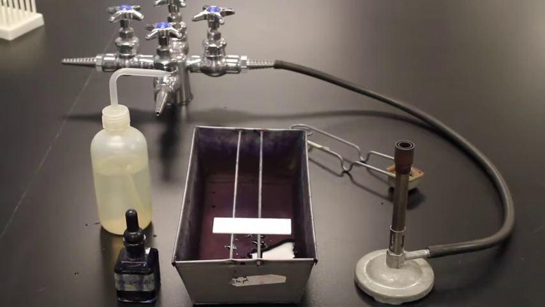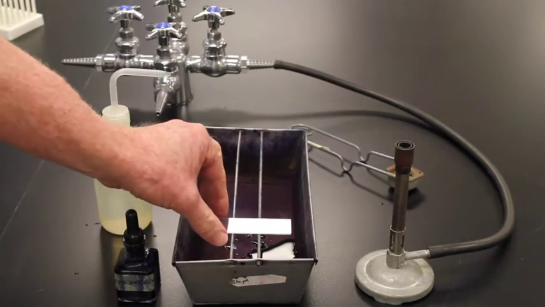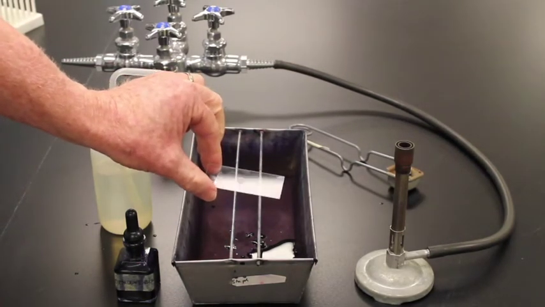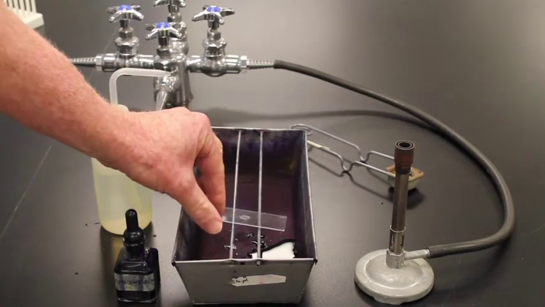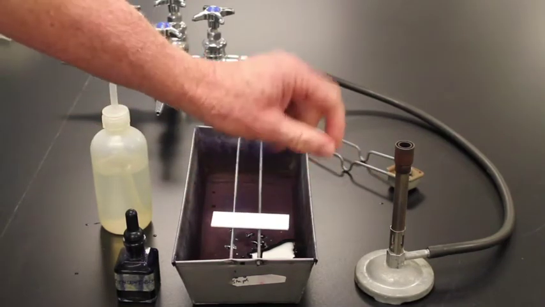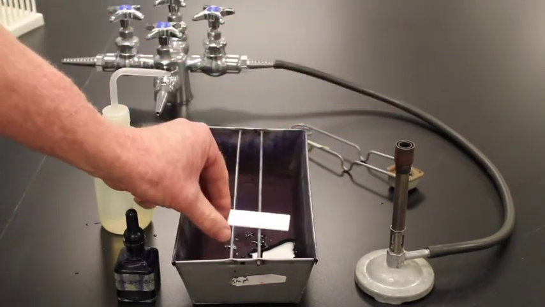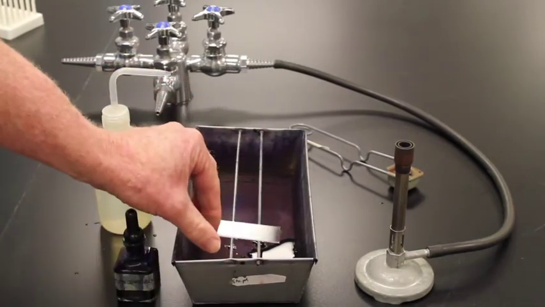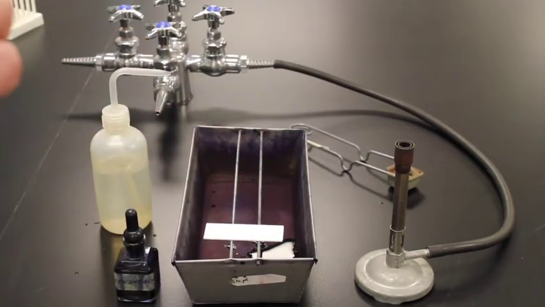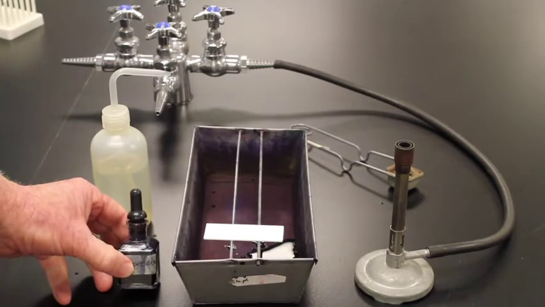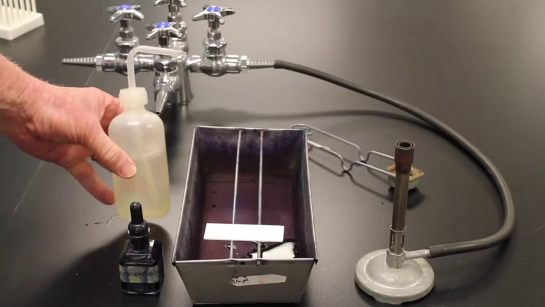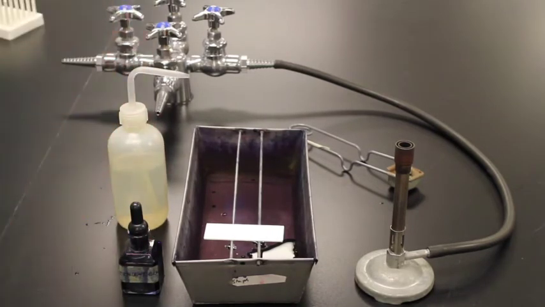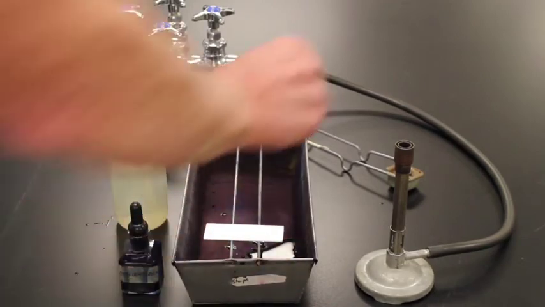Now that my slide is dry, it's time to do what's called heat fixation. Heat fixation is basically taking the Bunsen burner, allowing heat to go on the bottom of the slide so that the cells stick to the slide. Later on, I'm going to add a little bit of methylene blue, then we're going to wash it off with a wash bottle, and we want to make sure that the cells don't slide off.